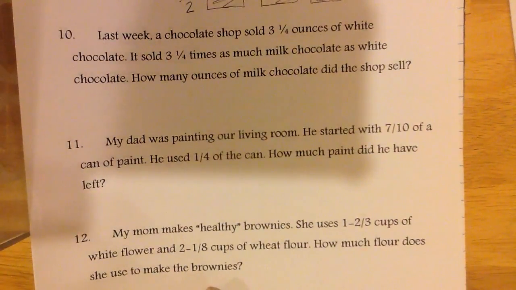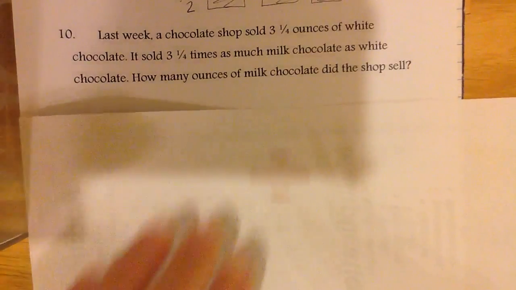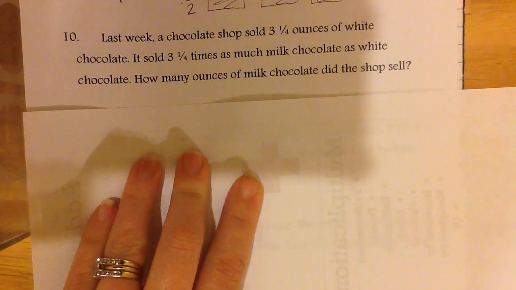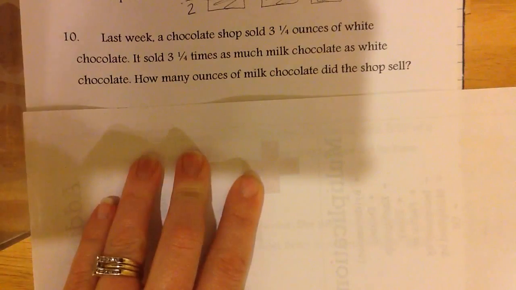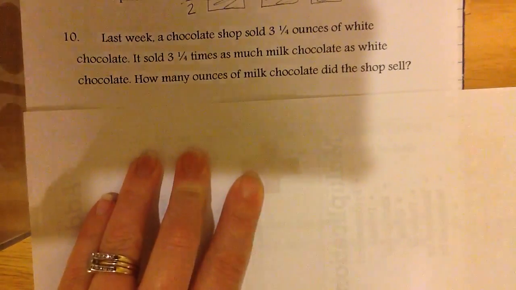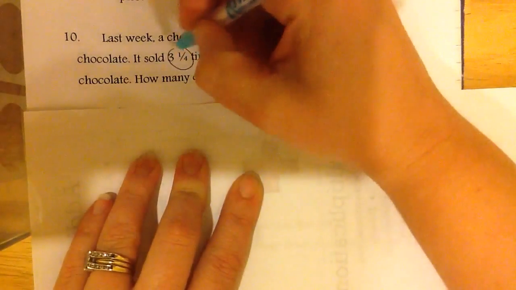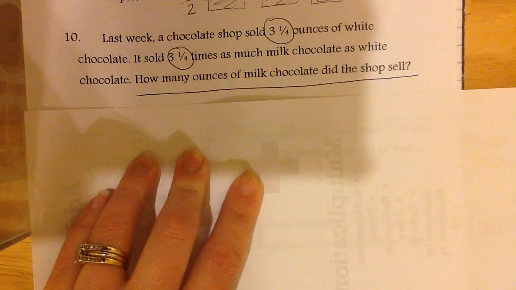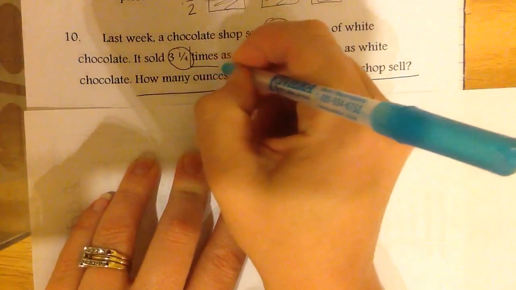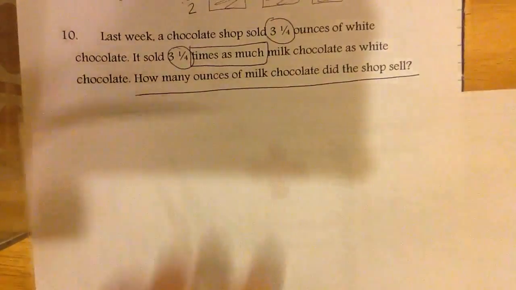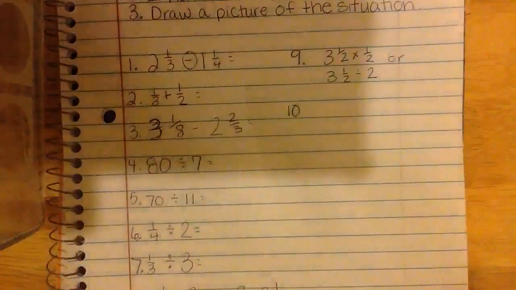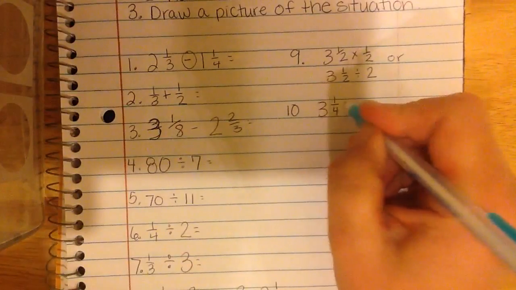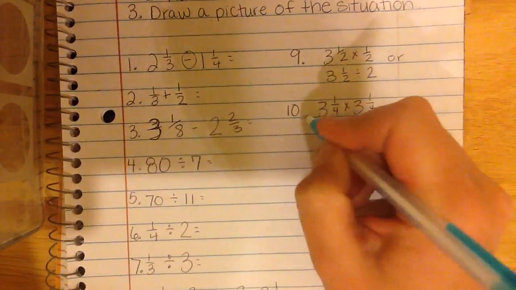Let's look at the 10th problem. Stop and pause. Last week a chocolate shop sold 3½ ounces of white chocolate. It sold 3 1/4 times as much milk chocolate as white chocolate. How many ounces of milk chocolate did the shop sell? Go ahead and pause the video, and let's identify the action word. If you selected "times as much as" as your action word, and you wrote down 3 1/4 times 3½, you were exactly right. We used action word step 1 to help us figure that out.